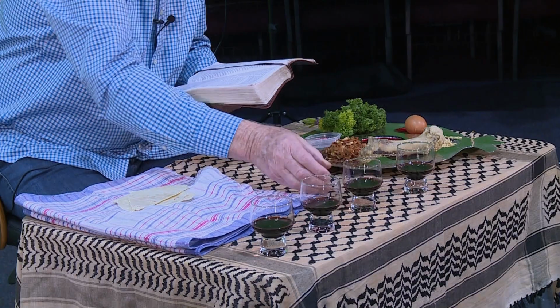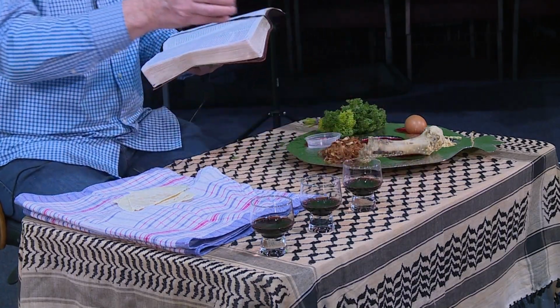And then the final cup that is picked up, at the end of that service or memorial, they would pick up this final cup and they would read verse 7, and I will take you to be my people, and I will be your God, and you shall know that I am the Lord your God. And so they would pass it around, saying to each other, I will take you to be my people.